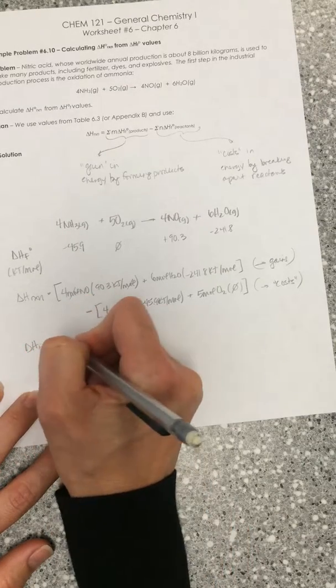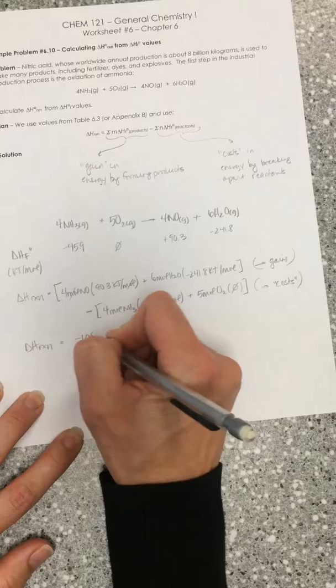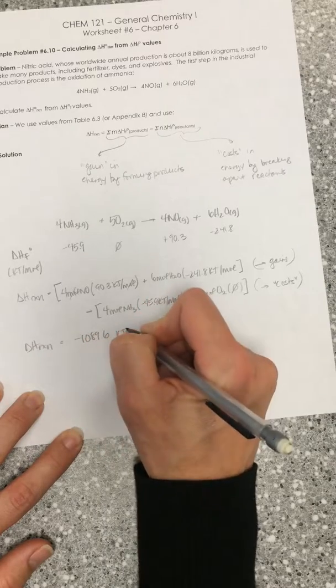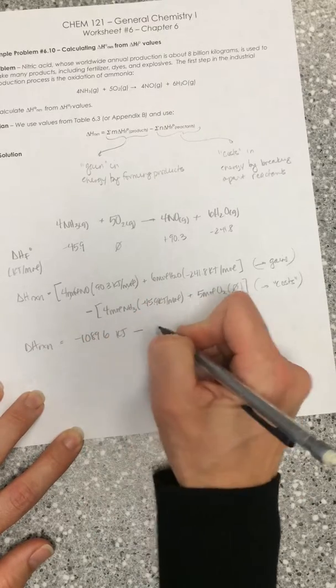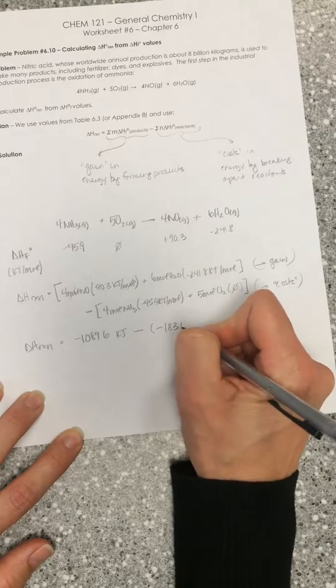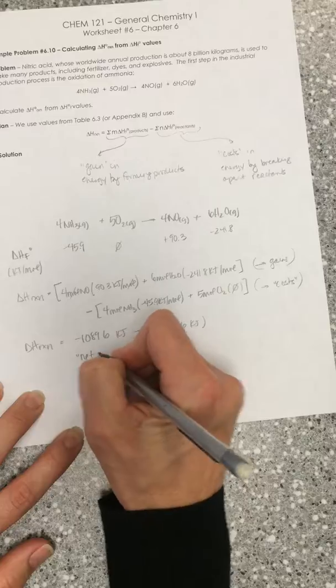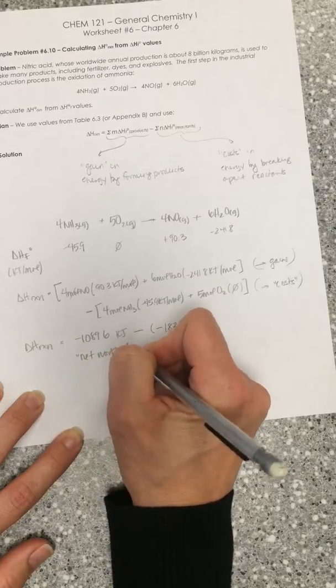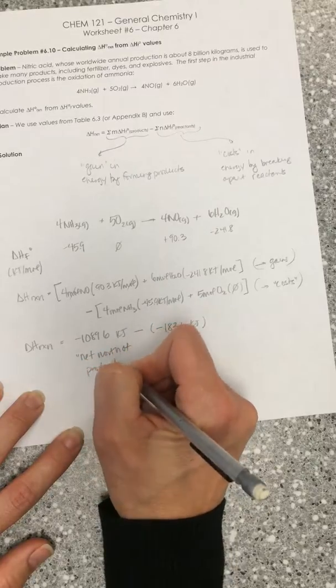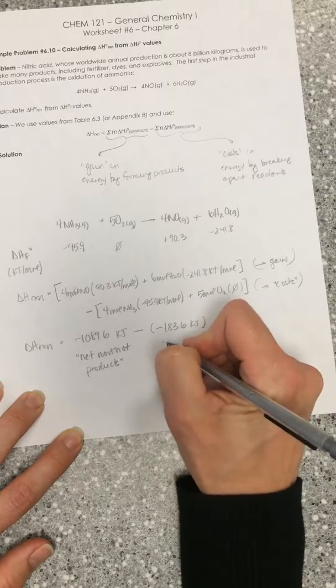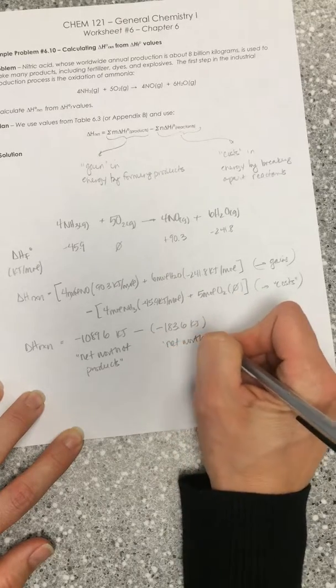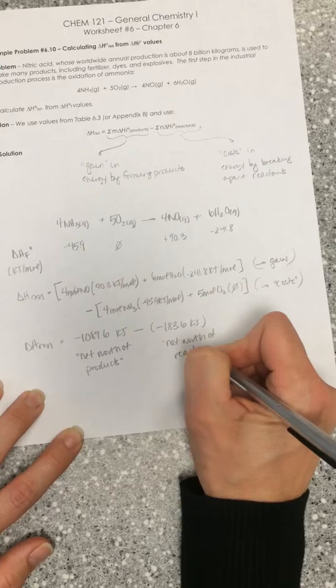So work out the math for this. Delta H of reaction equals minus 1089.6 kilojoules minus a negative 183.6 kilojoules. So again, this is my net worth of products. This is my net worth of reactants.